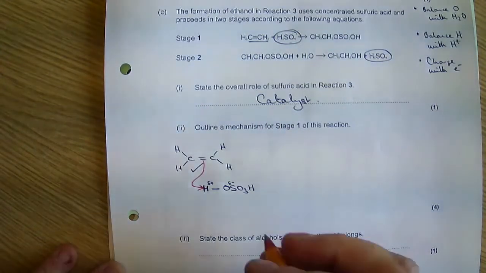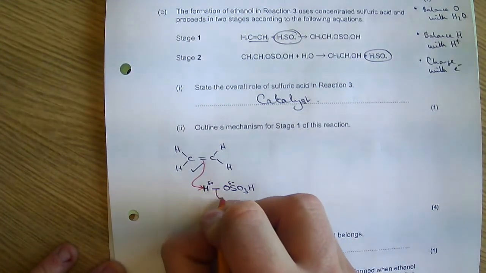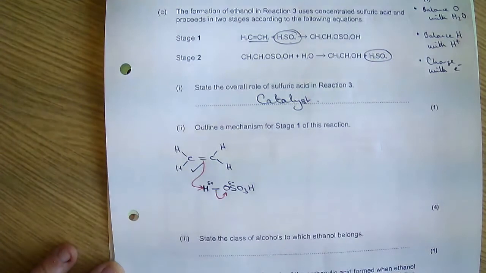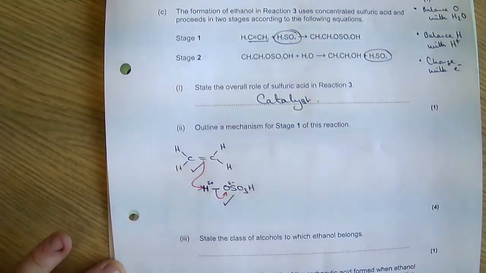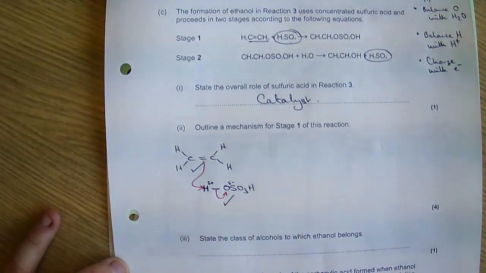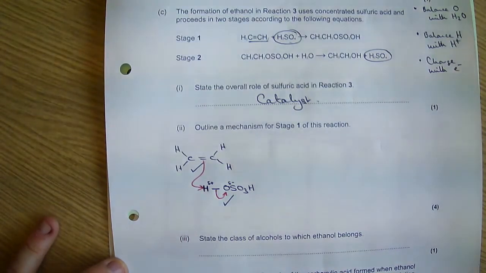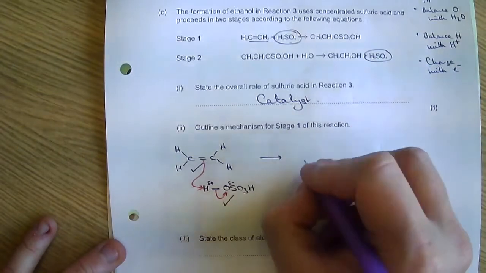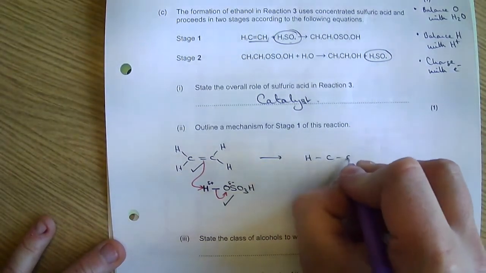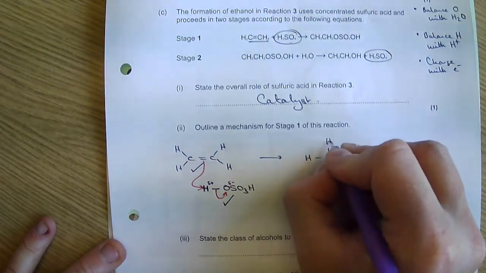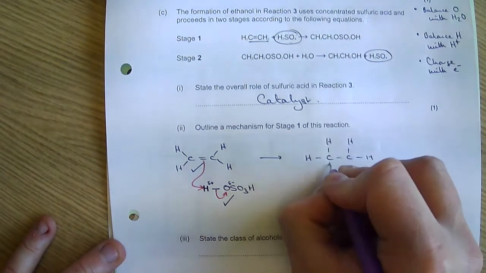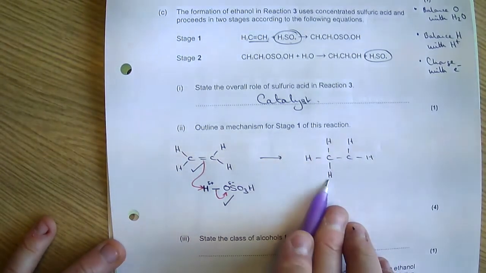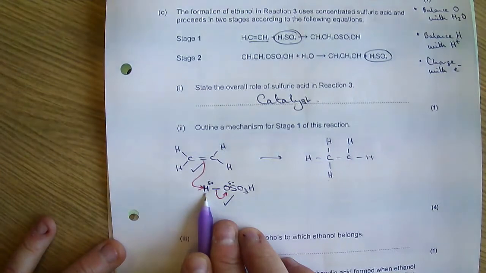Arrow number 2 from the OH bond onto the H. These arrows have to be really specific. You can't be sloppy, they can't be about in the right place, they need to be spot on in the right place. Then that leads us to an intermediate. So let's say this is this hydrogen, which is now added onto the carbon.